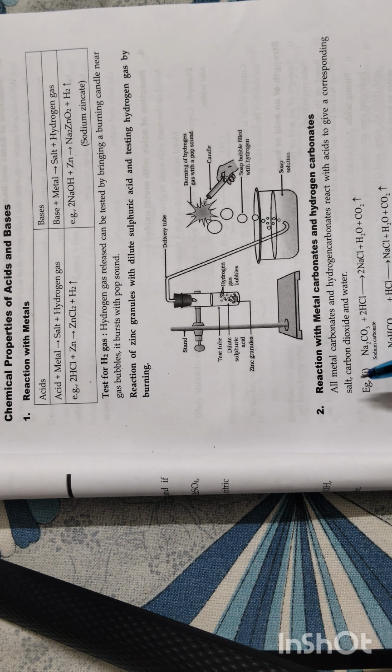Now the second type of reaction is the reaction with metal carbonates and hydrogen carbonates. All metal carbonates and hydrogen carbonates react with acids to give the corresponding salt, carbon dioxide and water. This is another important chemical property.